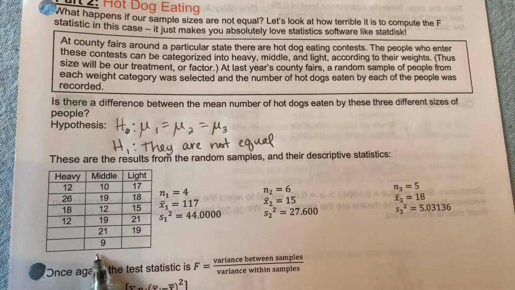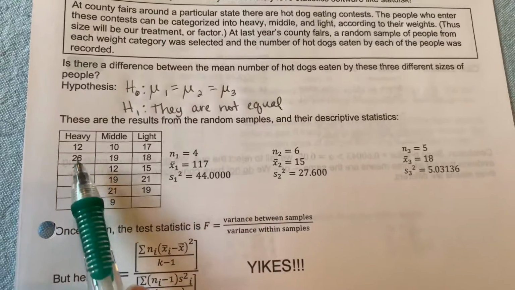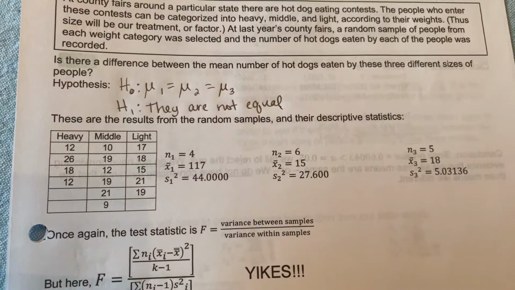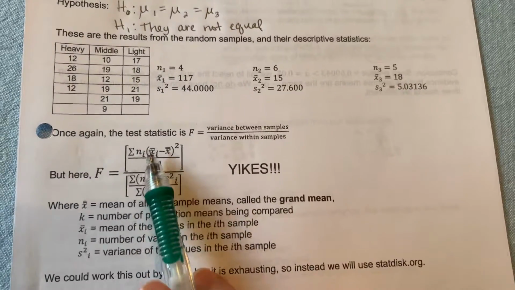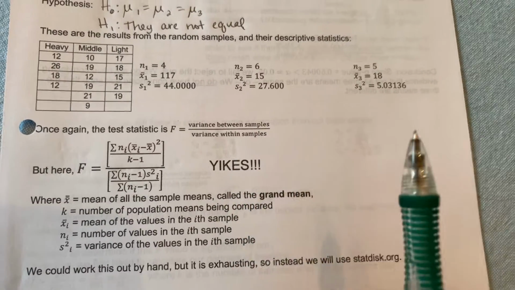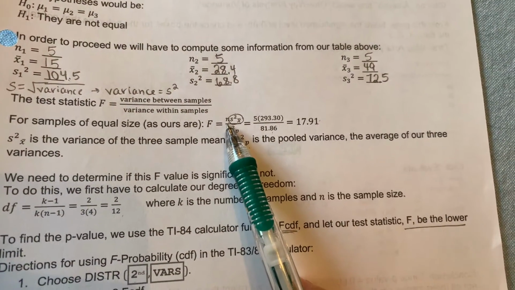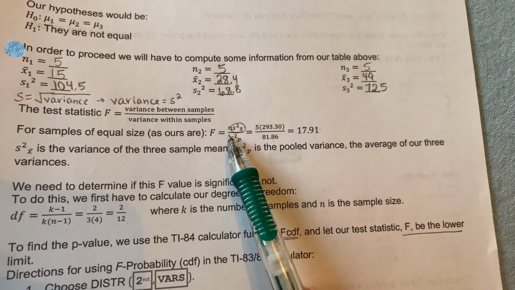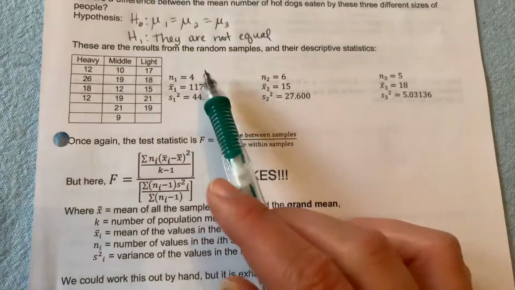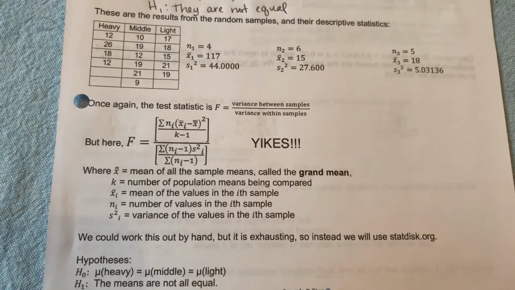Okay, so here are their results and their descriptive statistics. I didn't make you calculate them all out by hand this time. The heavy people had a sample size of 4, and a mean and variance accordingly. All of that is listed. Once again, the test statistic F is the variance between samples divided by the variance within samples. But last time we could plug in the sample size because it was the same for all of them. It worked out. Now they have different sample sizes, right? 4, 6, and 5. Even if one of them has a different sample size, that's a problem.